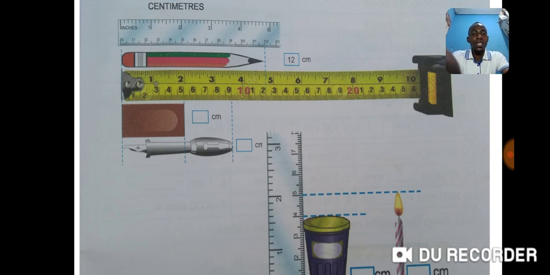Now, find the measurement of the rest of the objects. Do your best to use the equivalent scale.